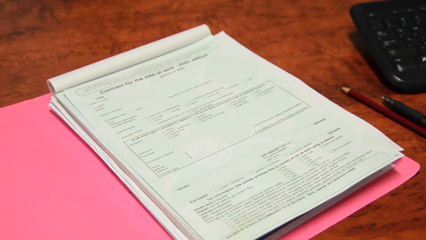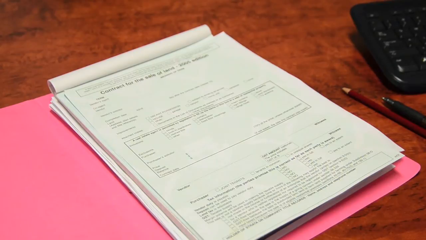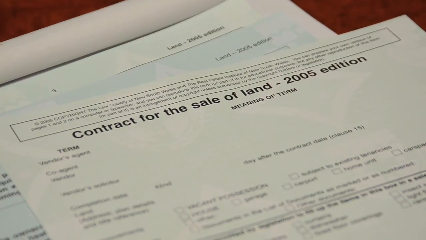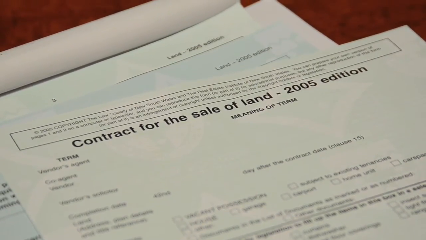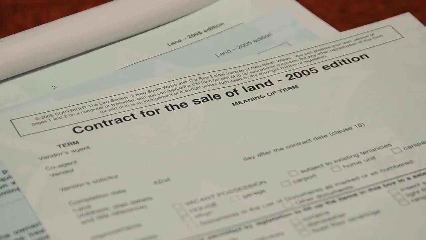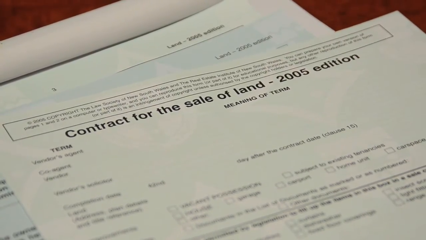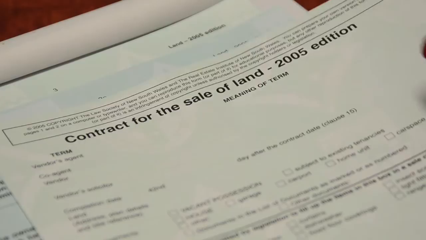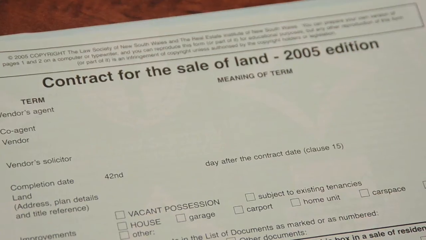So the contract generally is made up of what we generally call the printed pages 1 to 12. It's published by the Law Society in conjunction with the Real Estate Institute. So it contains the general terms of sale. Also forming part of the contract are the documents that must be attached, and it's really important that they are attached, because if any of them are not attached, the contract can be void.